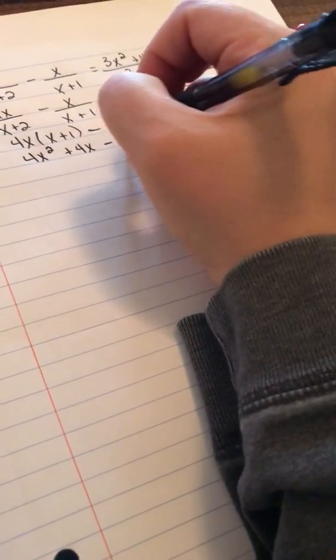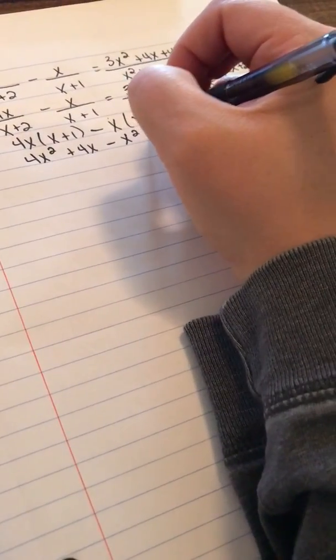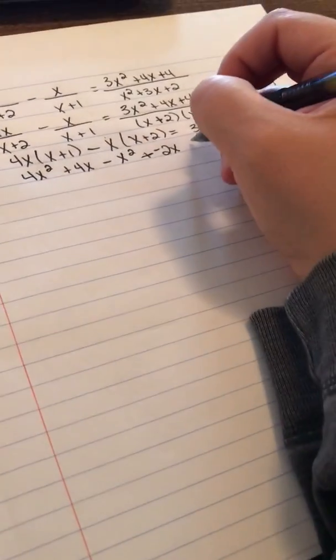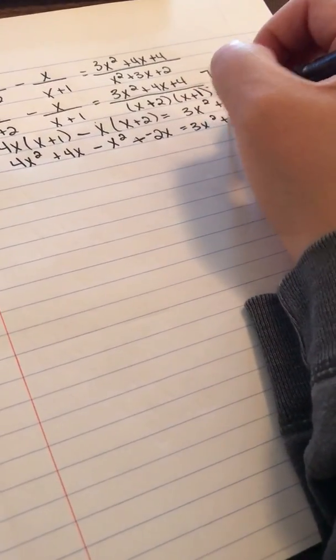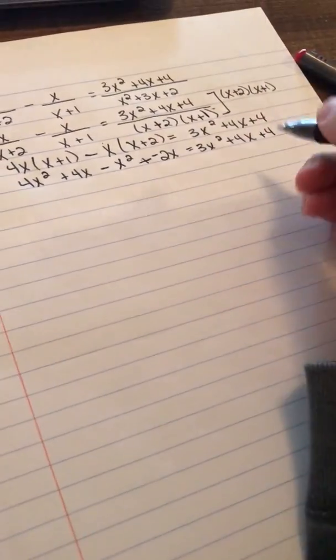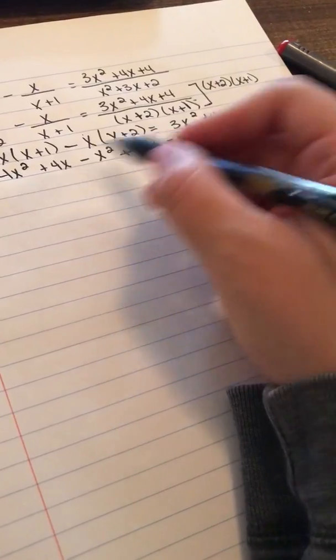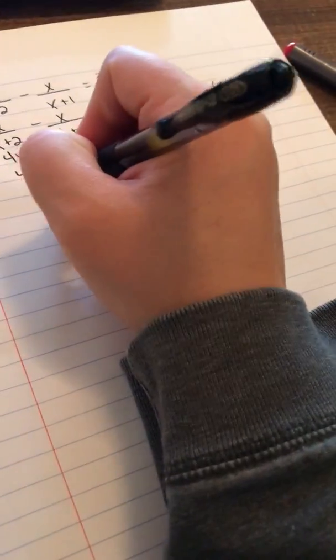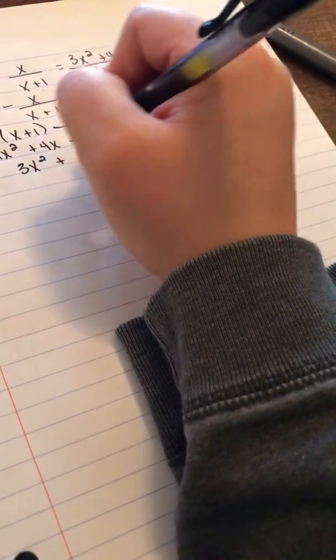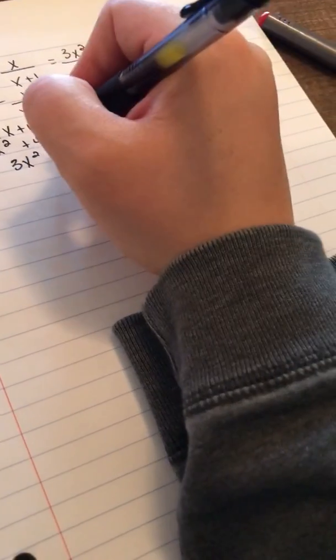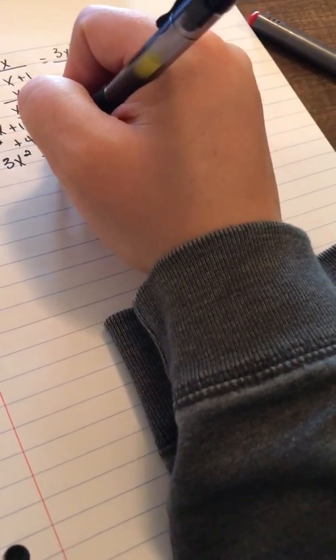If I solve this, oops, minus, let me do plus and negative, sorry. So if I solve this, we have 4x squared minus x squared is 3x squared. 4x plus negative 2x, or minus 2x, is plus 2x.